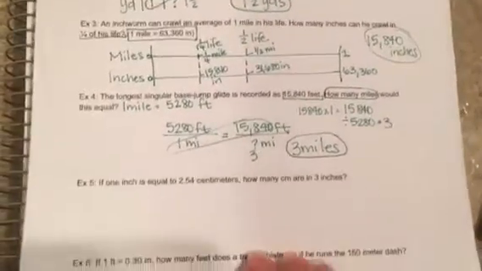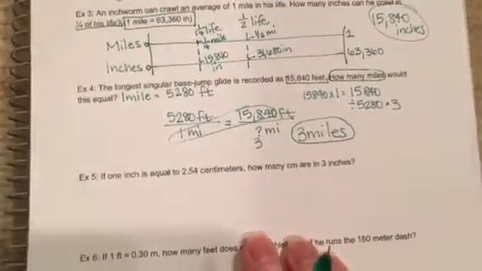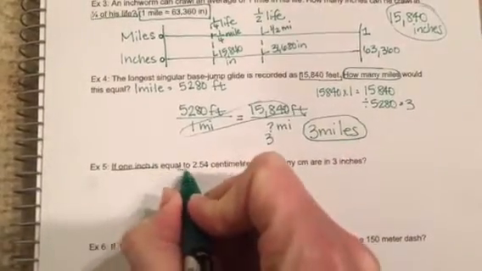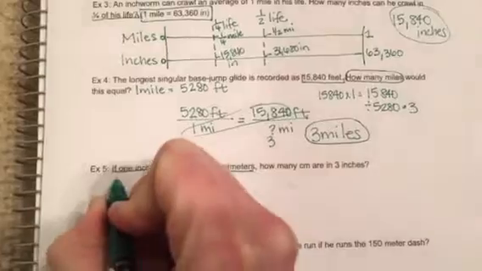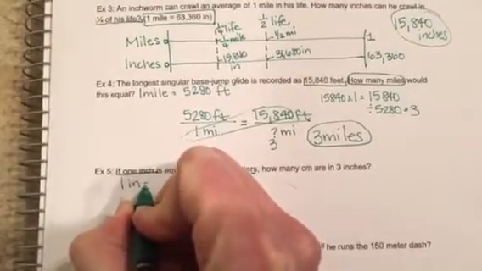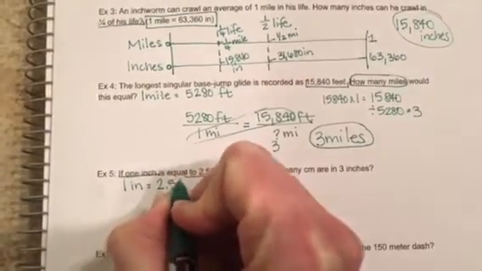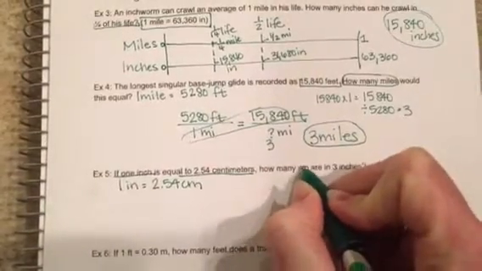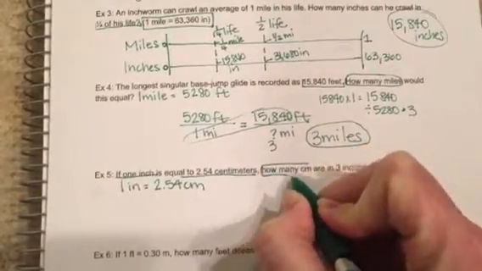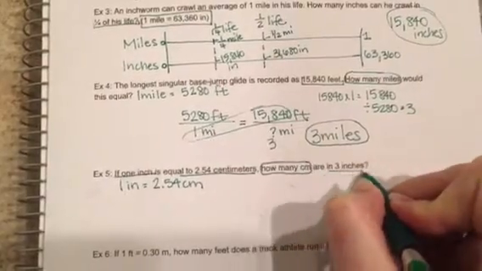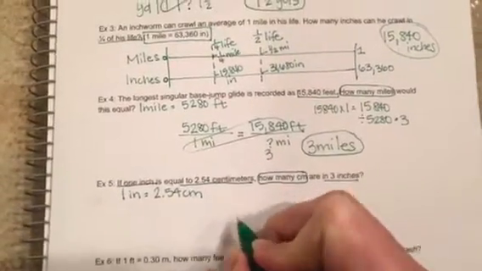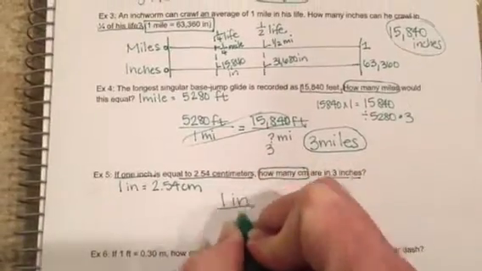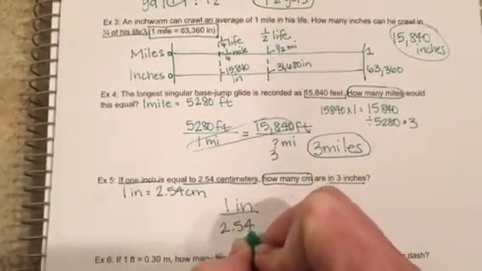Okay, let's go on to example number 5. It says if 1 inch, so 1 inch is equal to 2.54 centimeters. So they're telling me this. 1 inch is equal to 2.54 centimeters. How many centimeters, so this is what we're trying to figure out, how many centimeters are in 3 inches? So again, we're going to use a ratio comparison. They told us that 1 inch is the same thing as 2.54 centimeters.